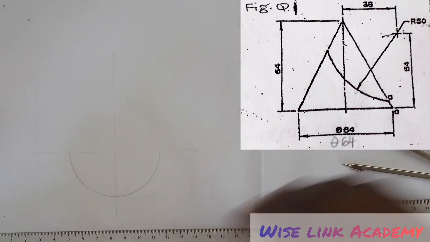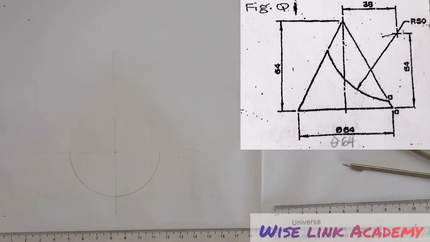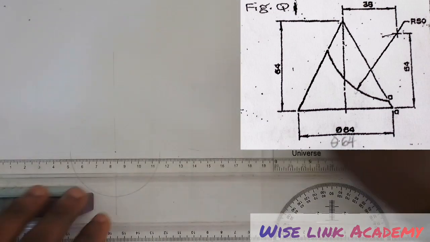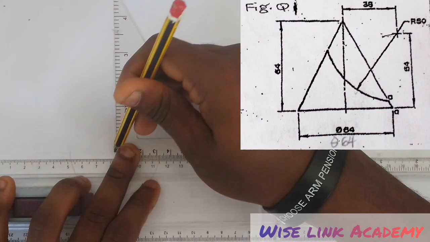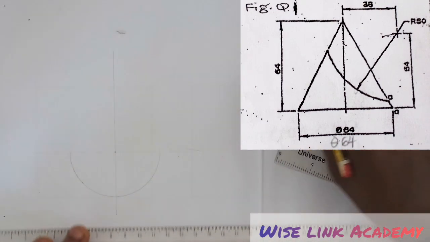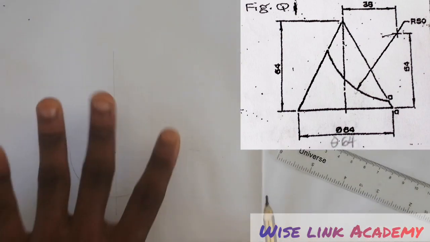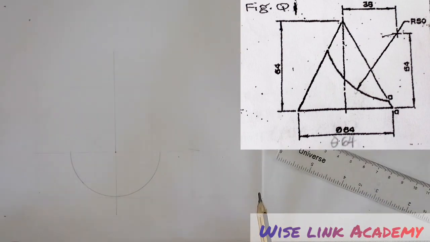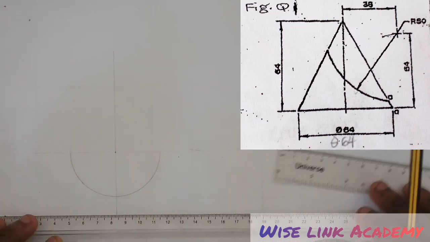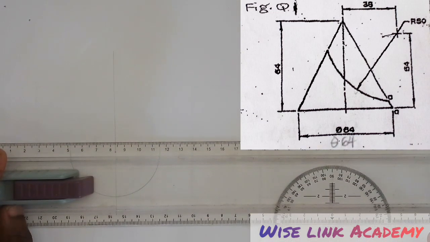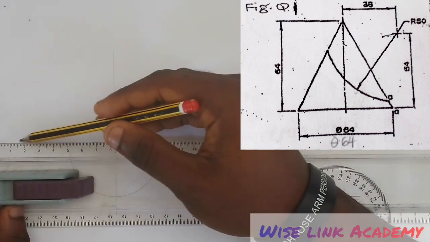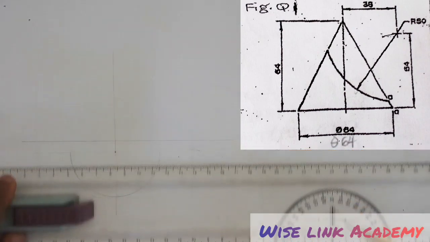So let me redraw my vertical line so as to see clearly what we are doing, this way, up this way, right? So I can draw a full circle or perhaps a semicircle. Now I can pick my set square up from any distance from my point and draw a vertical line upward.